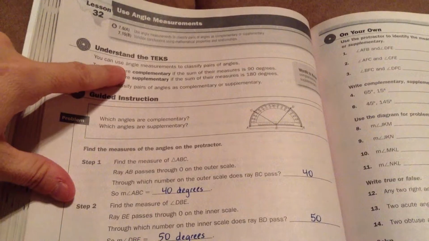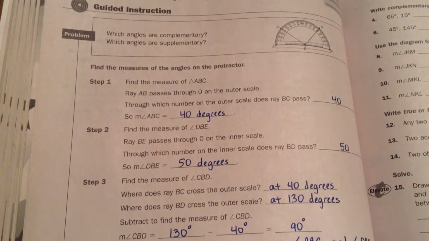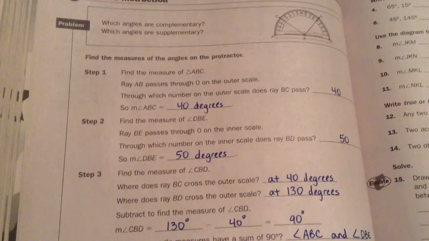132 is over using angle measurements. And it talks about two main ones: complementary and supplementary. Complementary is if the sum of the measures is 90 degrees, and supplementary is if the sum of their measures is 180 degrees. So we're going to figure out, on problem 1, which angles are complementary and which angles are supplementary.